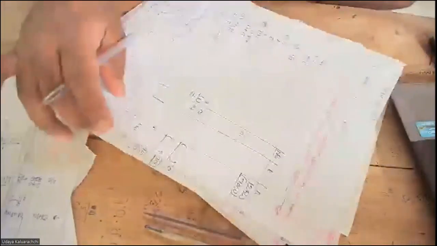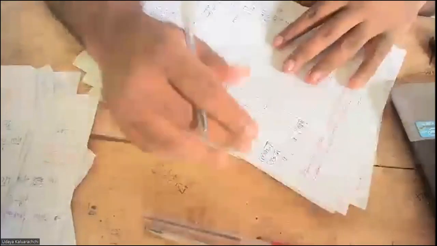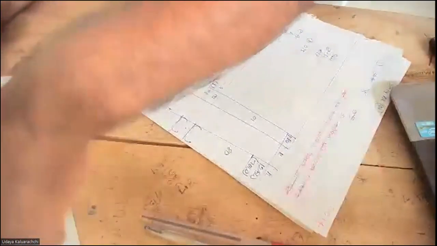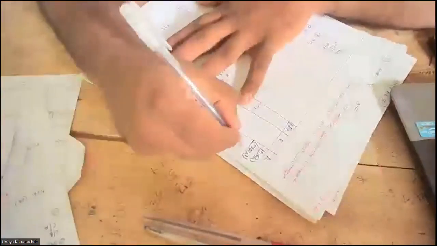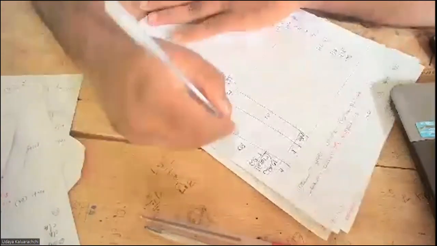Then other income you have here 80. Then gross profit is 5,500.